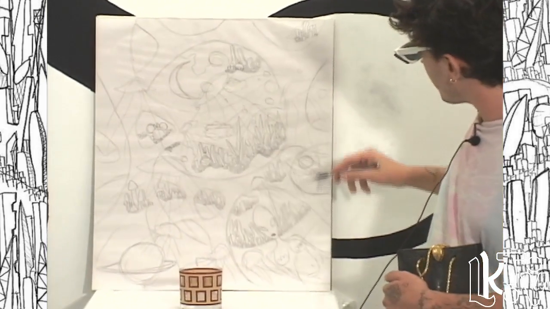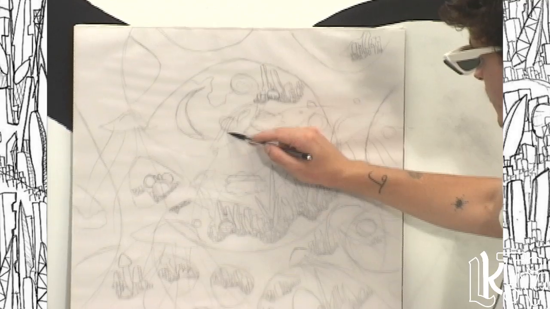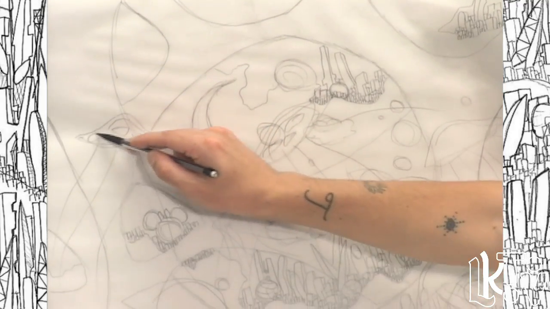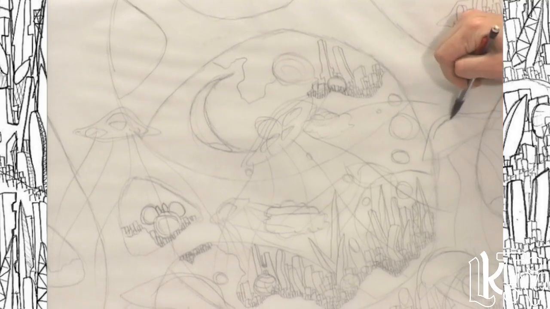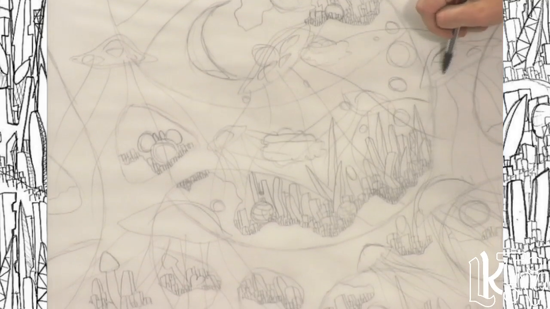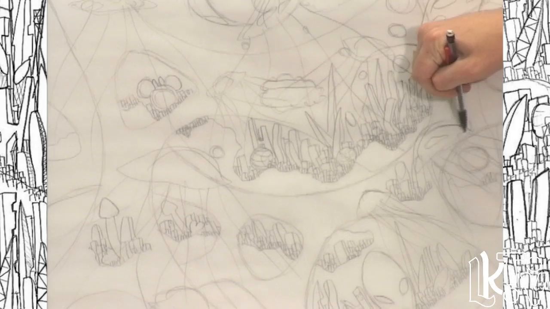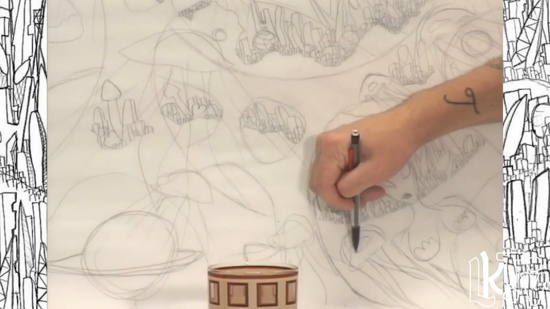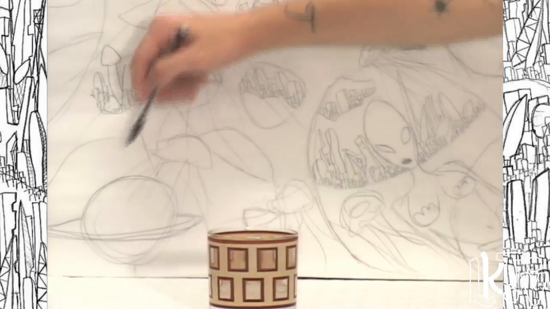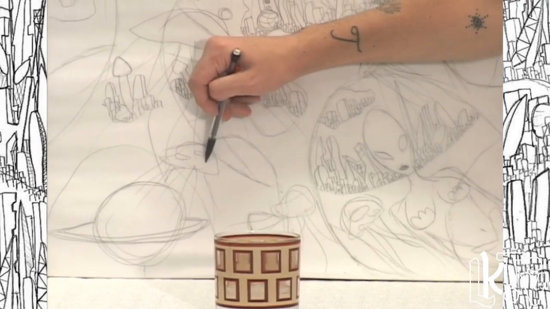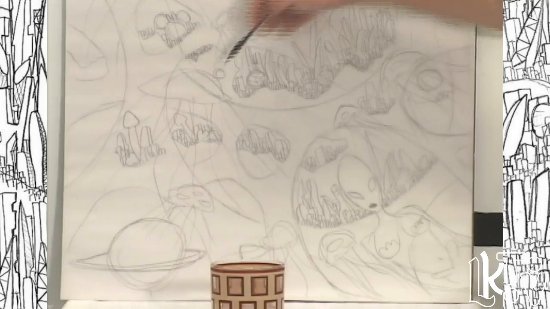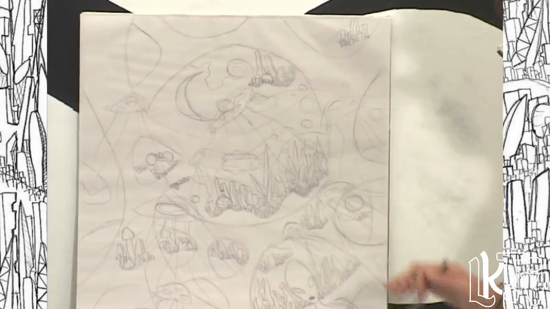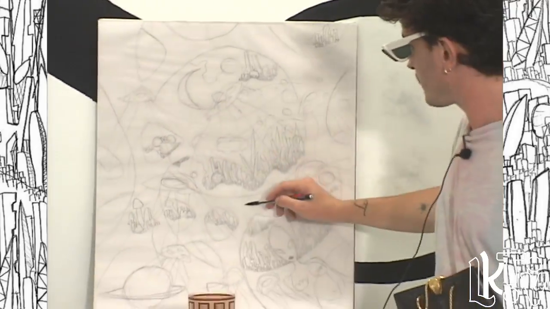All floating around. Start to go back and give it some more detail. This little snap they had earlier. Side there. Oh yeah. Jellyfish Nation. There's the jellyfish's big brain. A couple more.